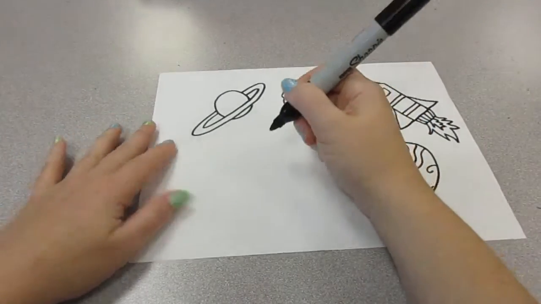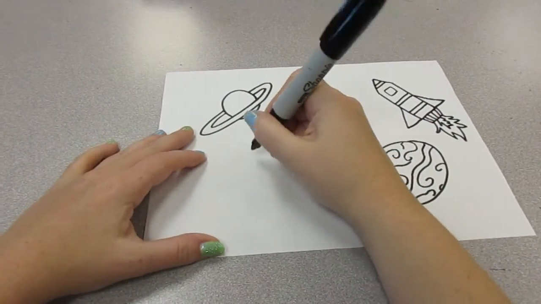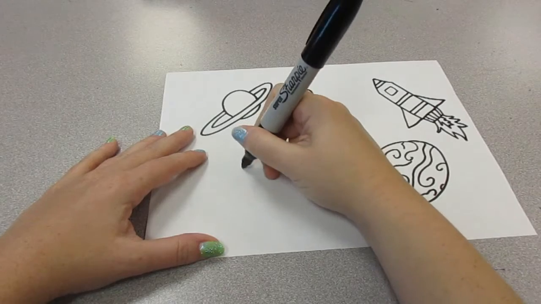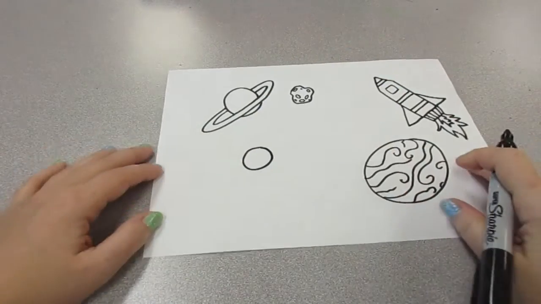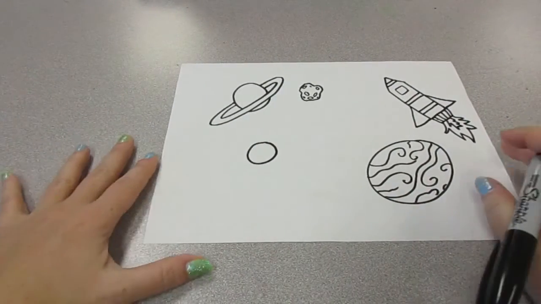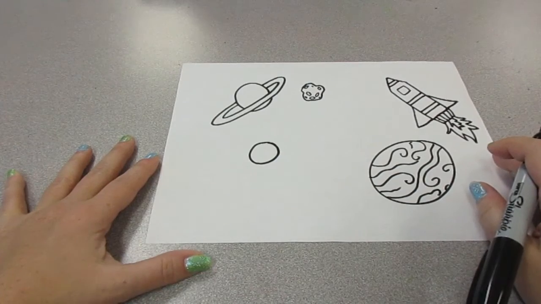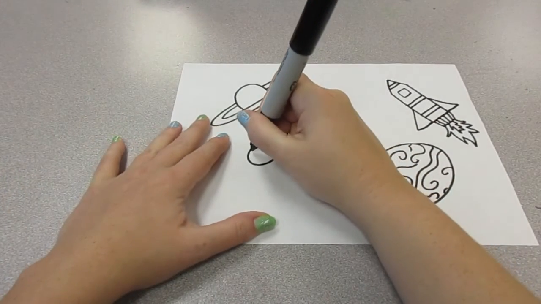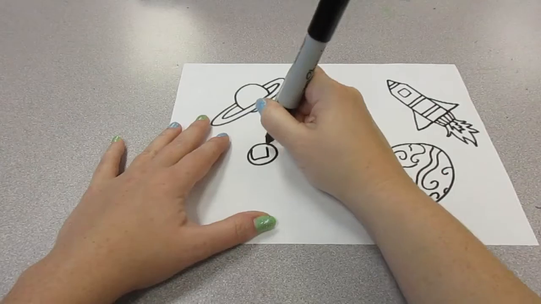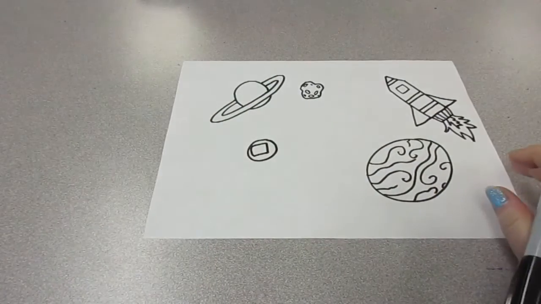Okay, I'm going to make a little astronaut. So I'm going to start with his head, a circle, because he's in his spacesuit. In fact, we can put the window of the space helmet, so a little rectangle, on the circle.